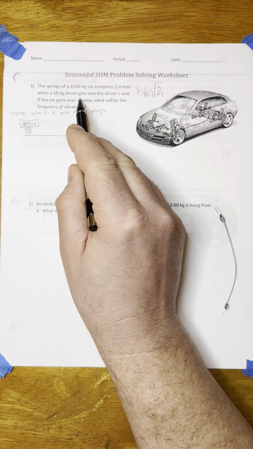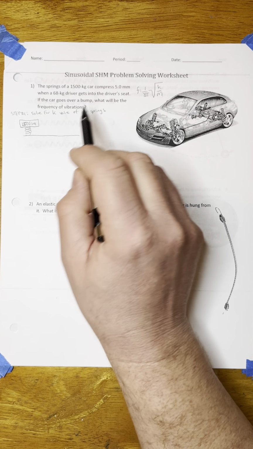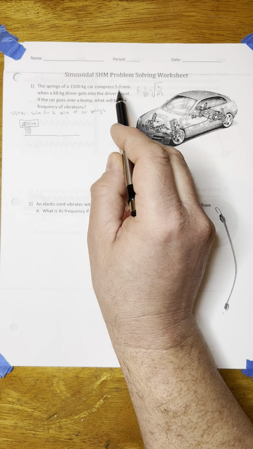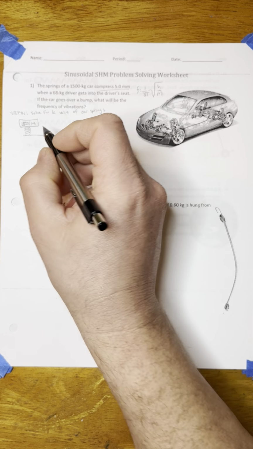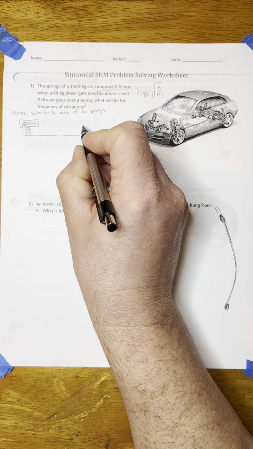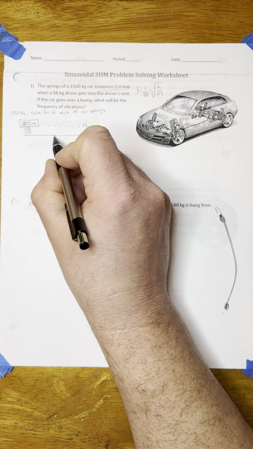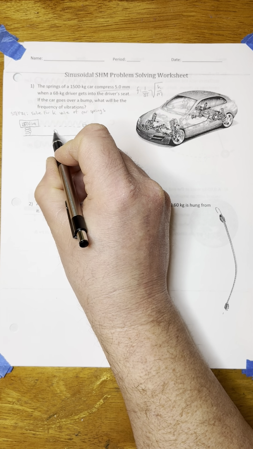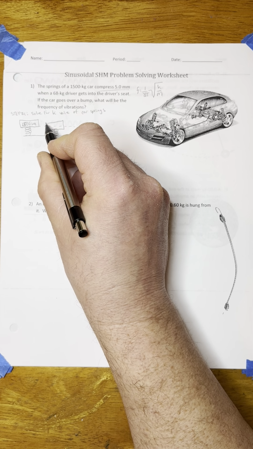Now, it tells us the driver gets into the driver's seat, okay? And when he does that, he compresses the springs by 5 millimeters. So if this is the car's normal equilibrium position, then when the driver gets in, the car compresses, okay? The car goes further down.